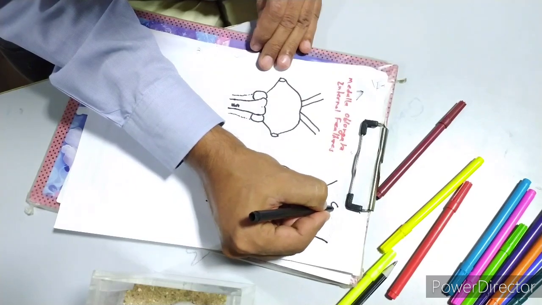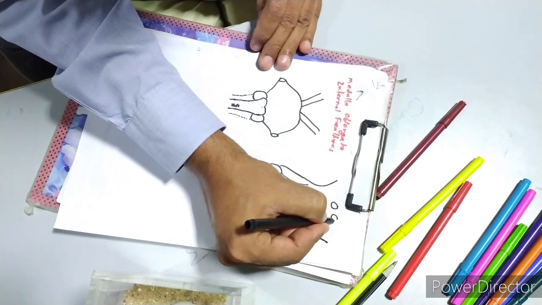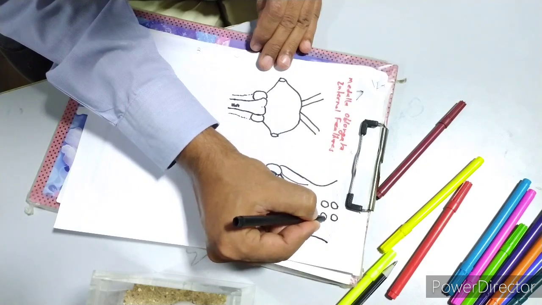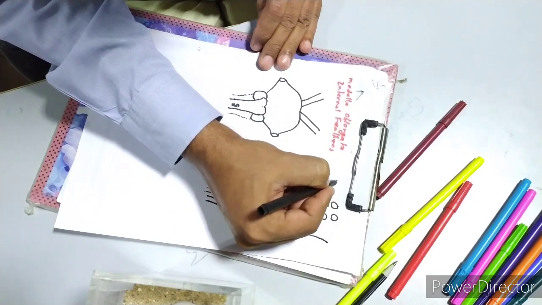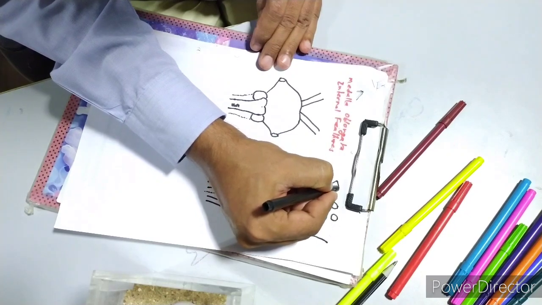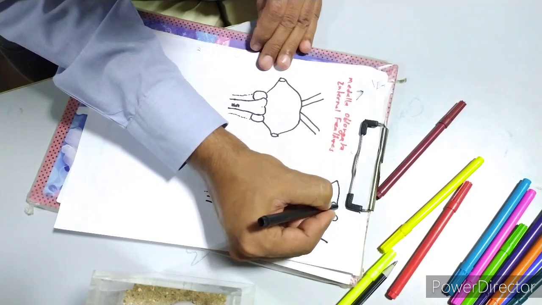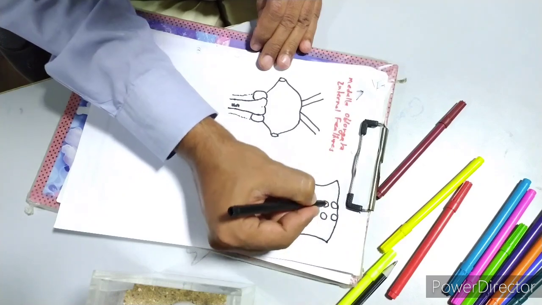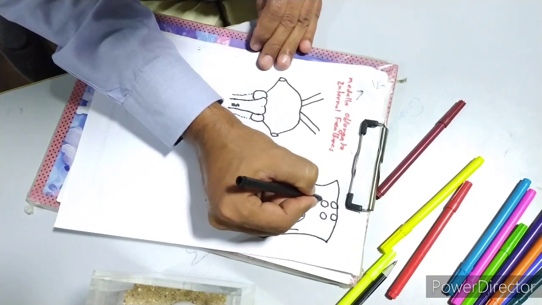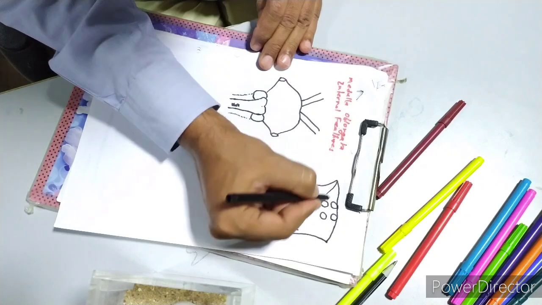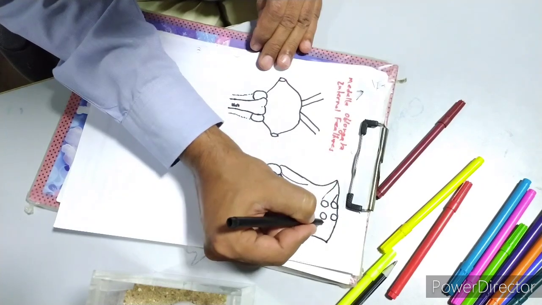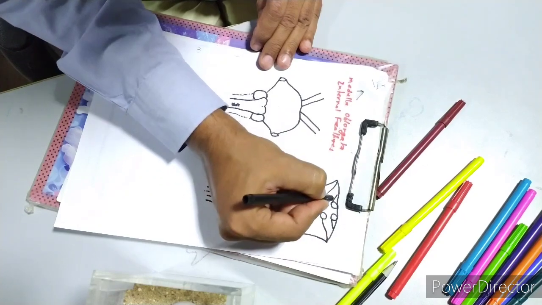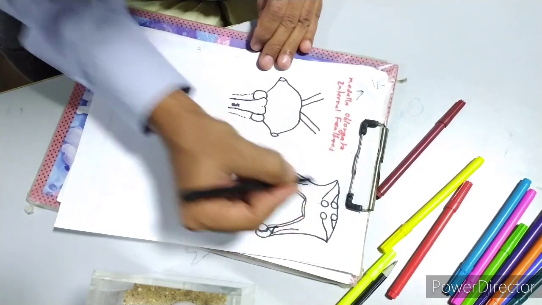These are the colliculi, two superior and two inferior colliculi. And this is the upper limit of the midbrain. These are the two brachia, superior brachium and inferior brachium.